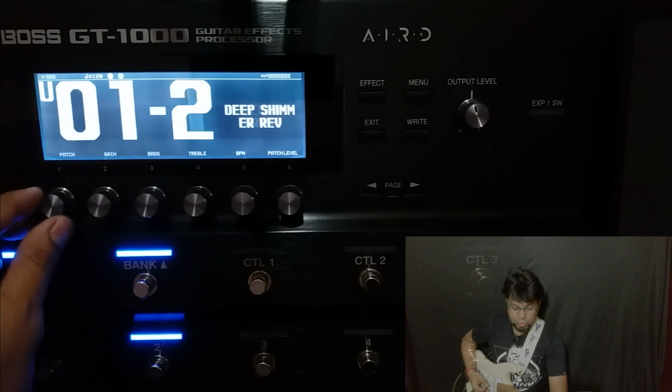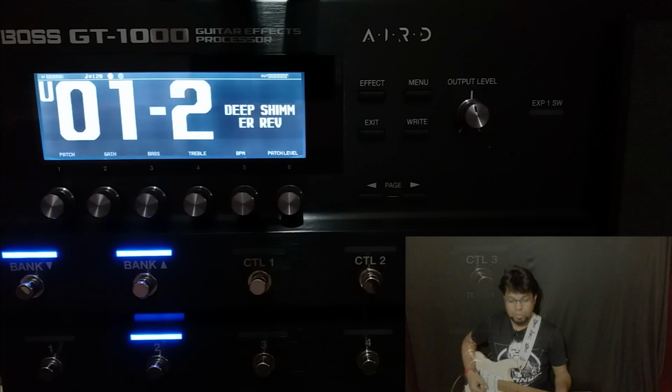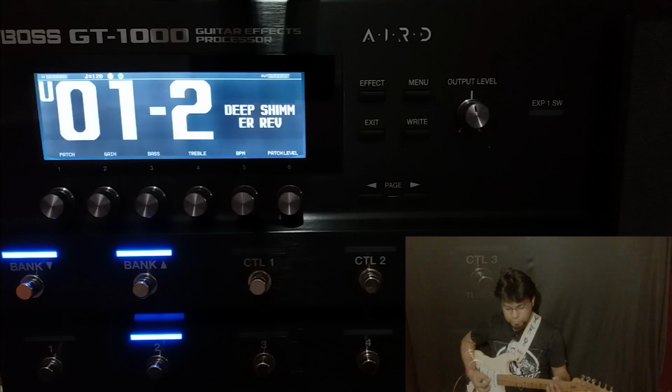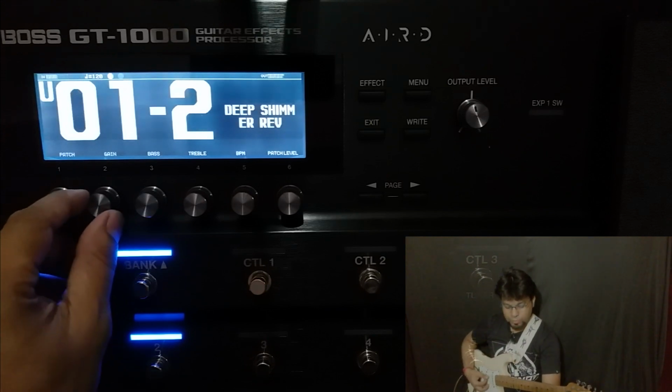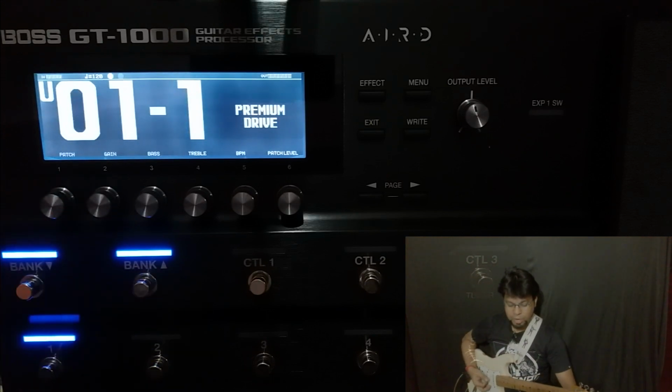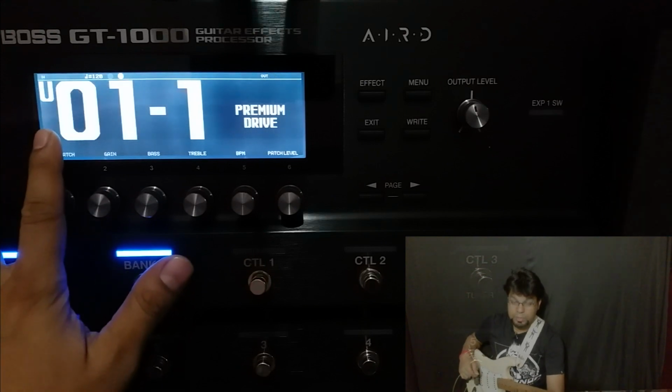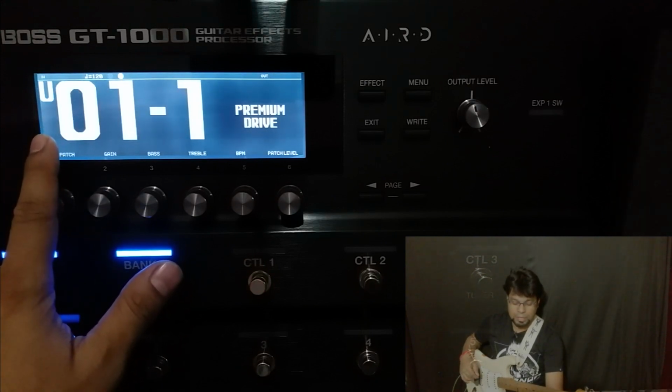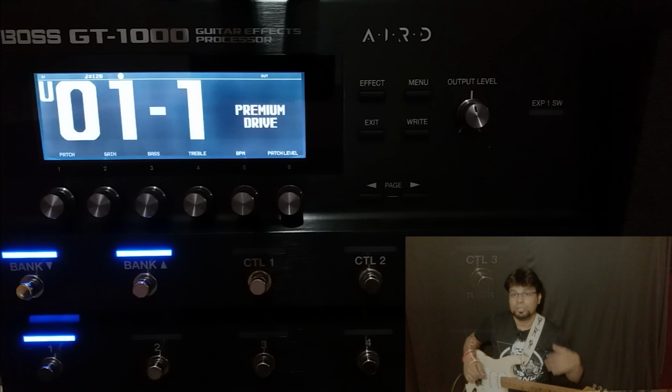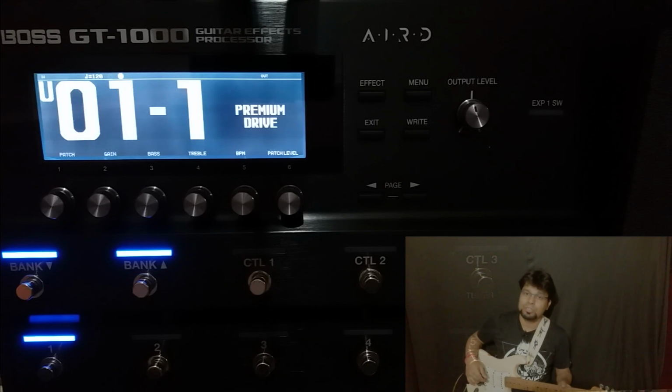So if I were to, so you can increase the patch with that. Alright, cool. Bring it back down to, by the way, this U is basically the user banks. All right, when you see P written, those are the preset banks. When you see U written, those are the user banks.